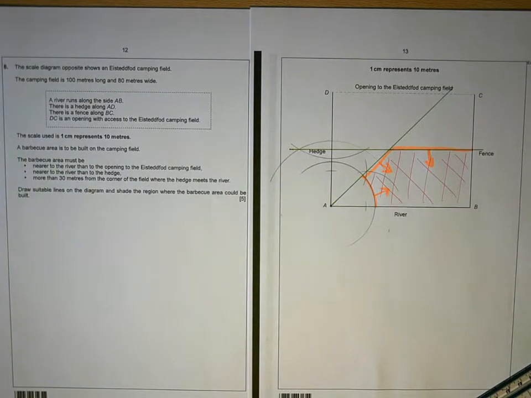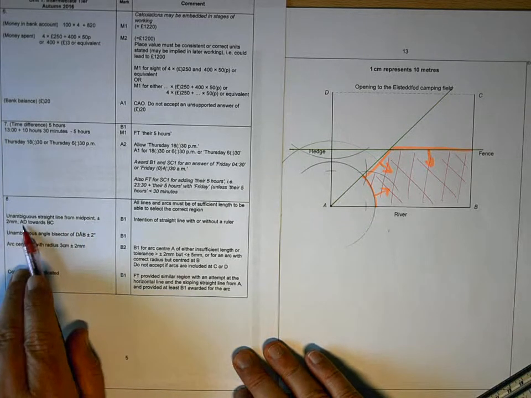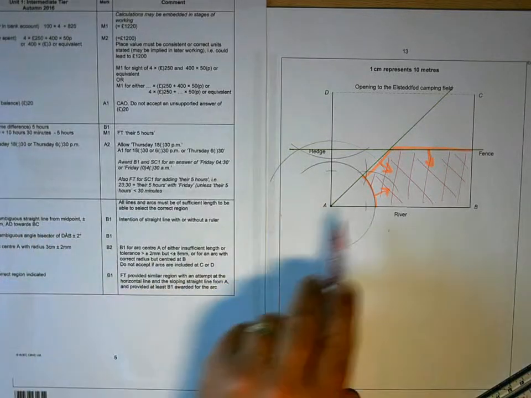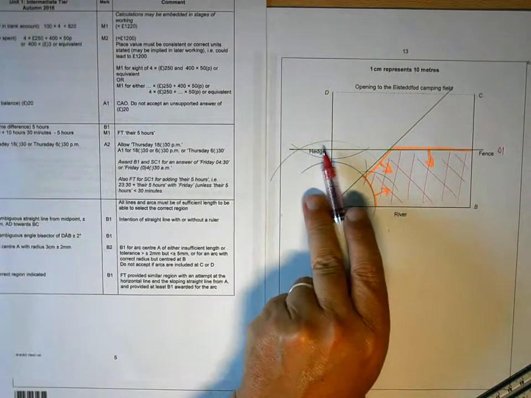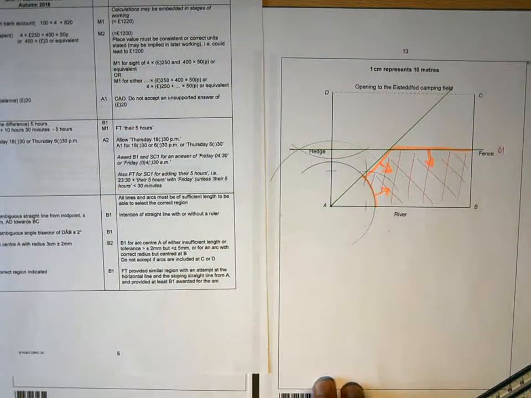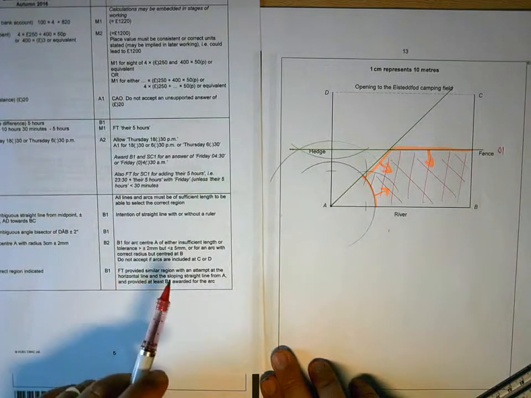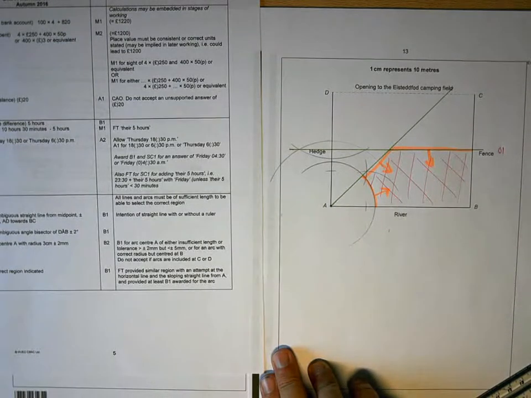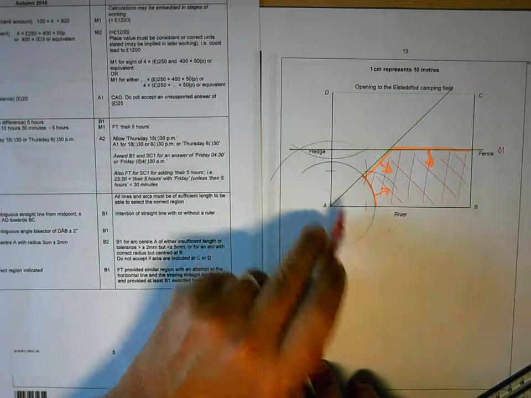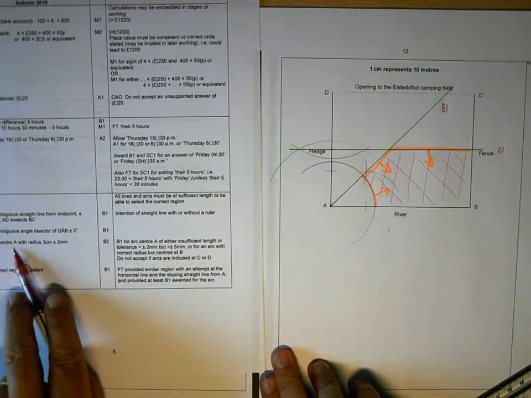As far as the mark scheme is concerned for that, so unambiguous straight line from midpoint plus or minus 2 millimetres AD towards BC. So there's one mark for correctly having that parallel line halfway. Unambiguous angle bisector of DAB. What it means by unambiguous is that these construction lines are clearly marked, so that it's showing you didn't measure it with a protractor, it has been constructed. So there'd be one mark for that one.